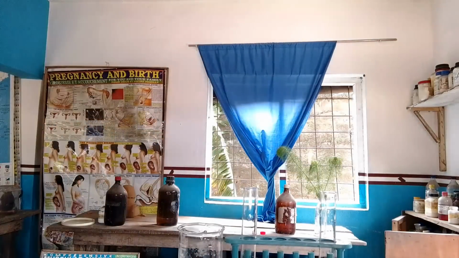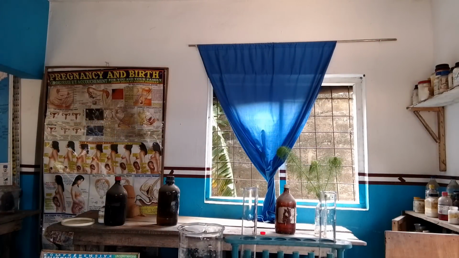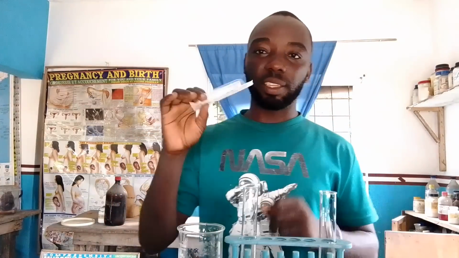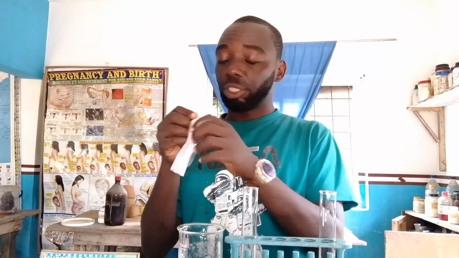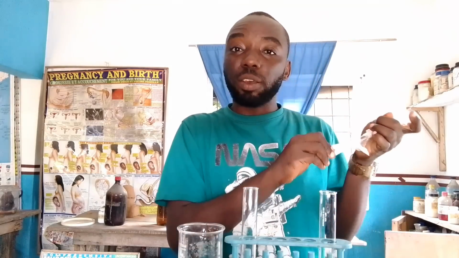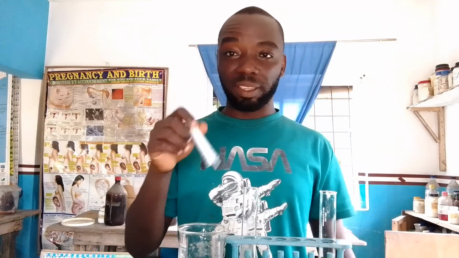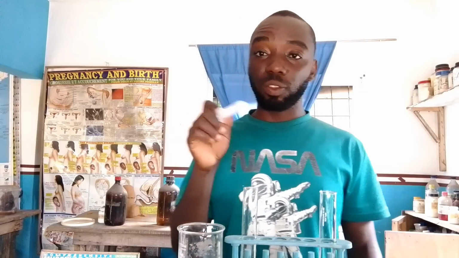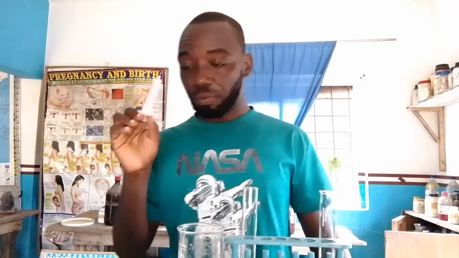Okay, if you check that instruction, we were also asked to provide a syringe. So here I have my syringe. The question will also be, why would they ask schools to provide a syringe? The essence of this syringe is for you to use it to take materials.